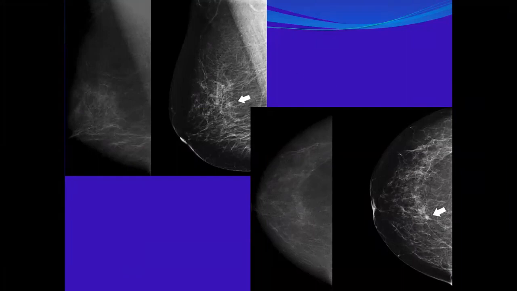Why could it be? Be confident and say what you saw. So you have two mediolateral and two CC views. For the first one, there is no abnormality that can be detected.